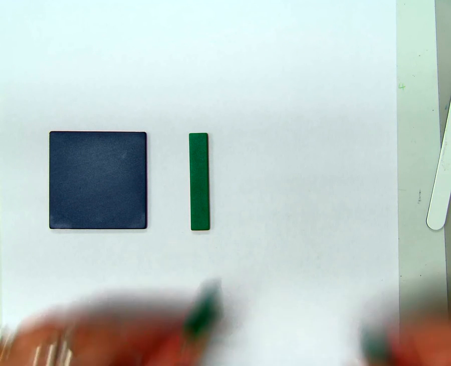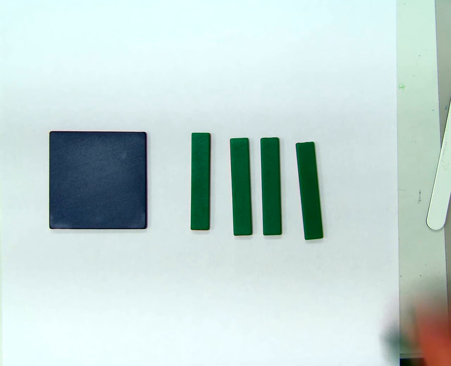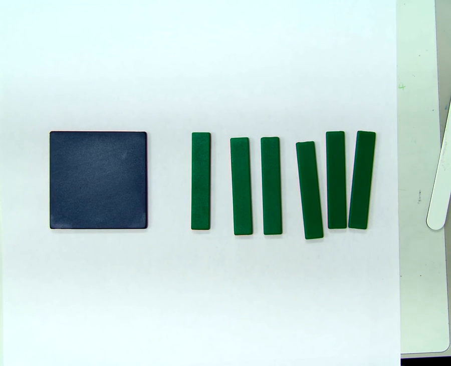What about this? X squared plus 3x, okay? What about this? X squared plus 4x. X squared plus 6x. So let's say I want to make a square out of this.